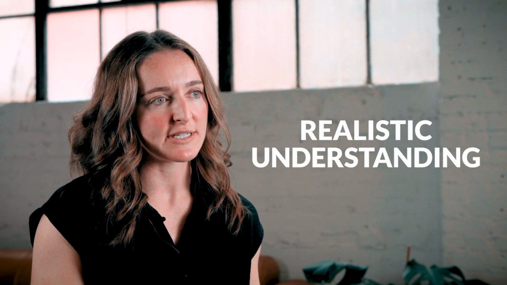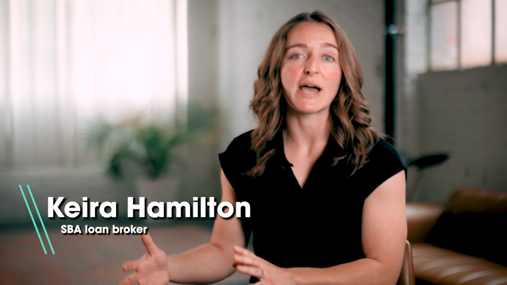The reason both of these numbers are important is that by using SDE or EBITDA over the net income of a business, you'll have a more realistic comparison of two businesses, and you'll have a more realistic understanding of what the financial picture of a business would be like with you as the new owner.